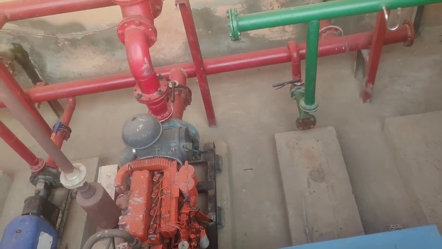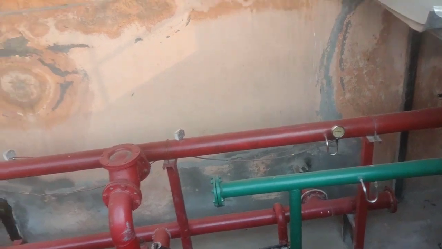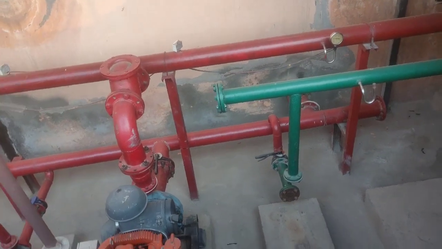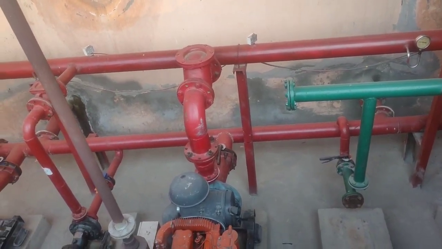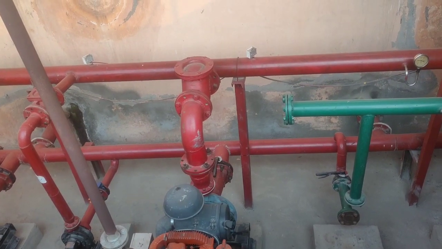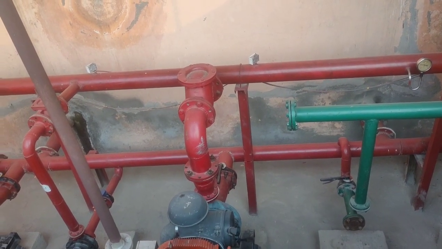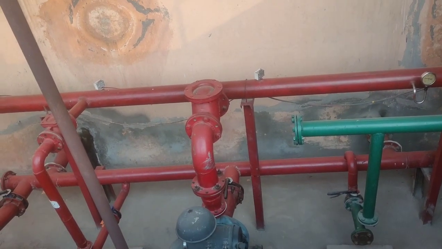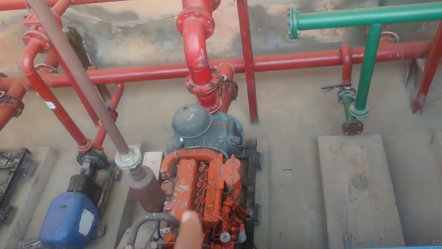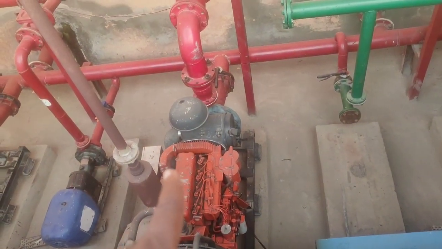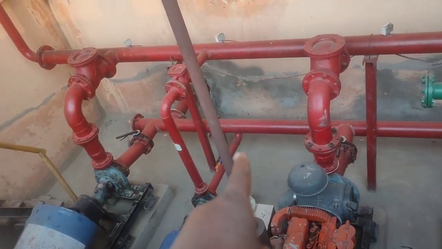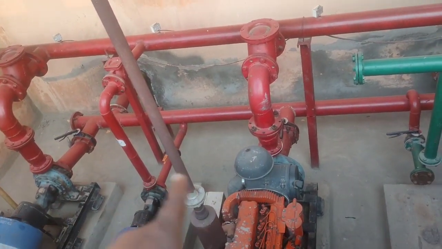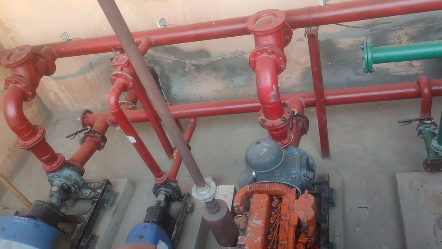In the event of opening more than one hydrant valve for fighting fire, the jockey pump will not be able to make up this water loss, resulting in further pressure drops. When the falling pressure reaches the preset pressure for the main pump, then the main pump starts automatically. In case of electric supply failure, the standby diesel driven pump will come into operation.